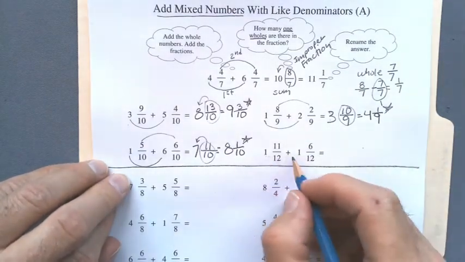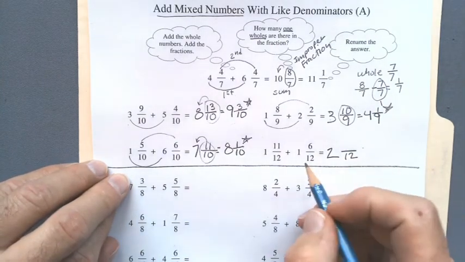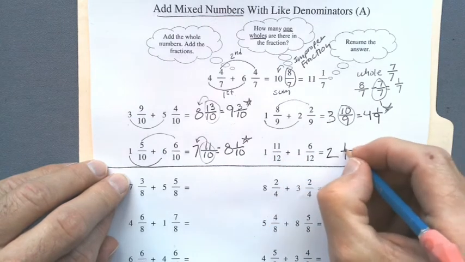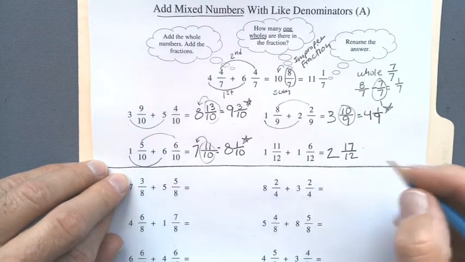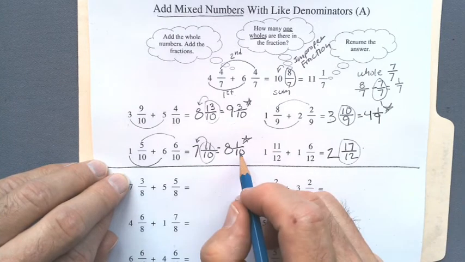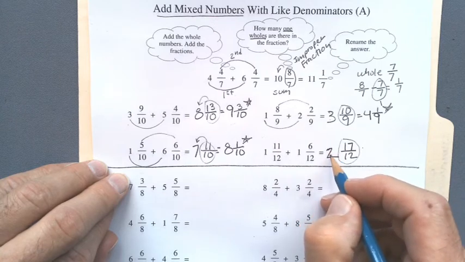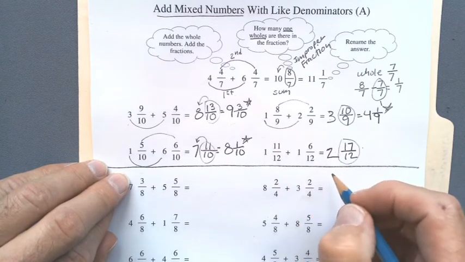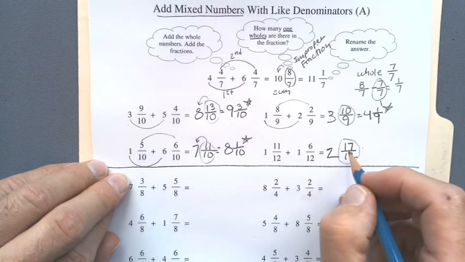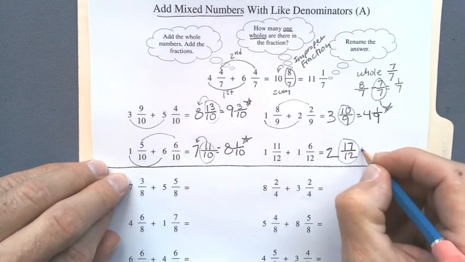Then over here, we have 1 plus 1. This addition is too easy. And we're dealing with 12ths. 6 plus 11, 17 twelfths. Again, we can't have this because this is an improper fraction. We need to convert this, so we take the whole fraction out and put it over in the ones place with this and add it to it. And whatever's left over is going to be our fractional part, and that'll be our proper fraction.